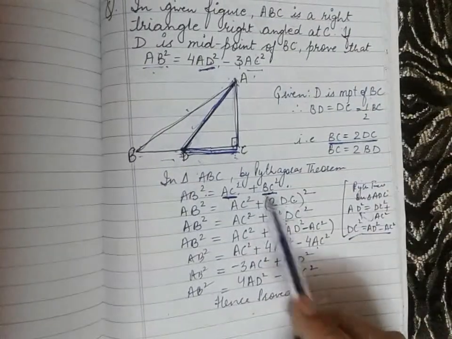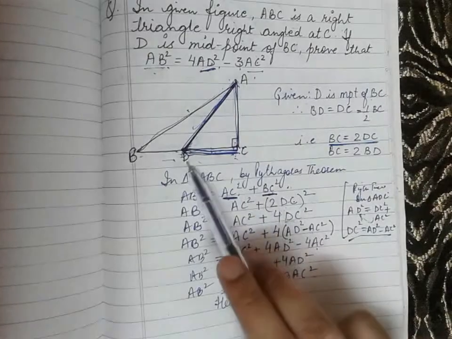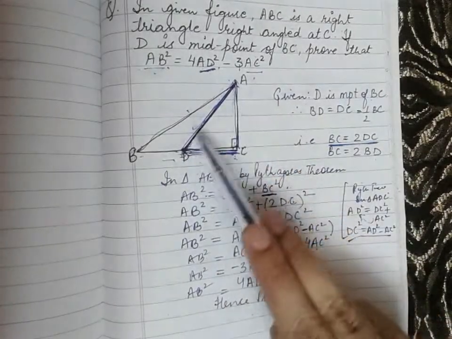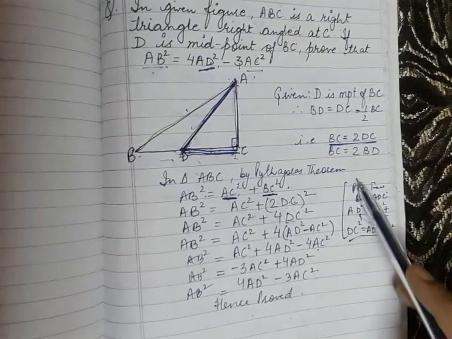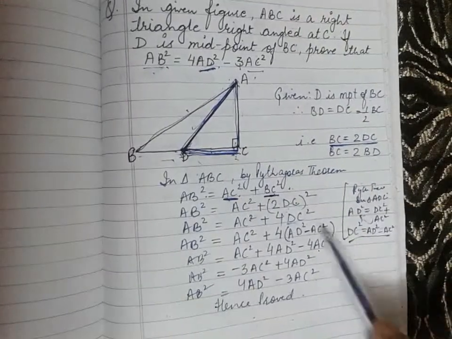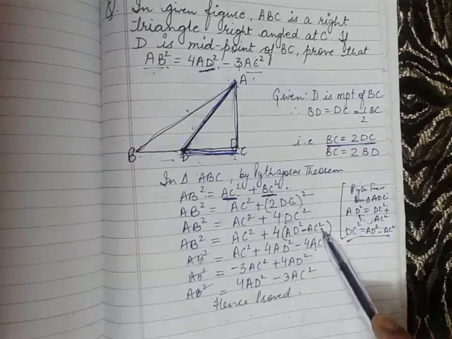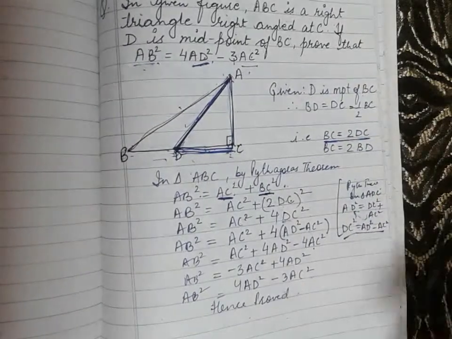First I formed a relation between BC and DC because DC was included in the triangle which contained AD that we needed. And then we have formed a relation. This you have to write as a reason, that why you have written DC square as AD square minus AC square.